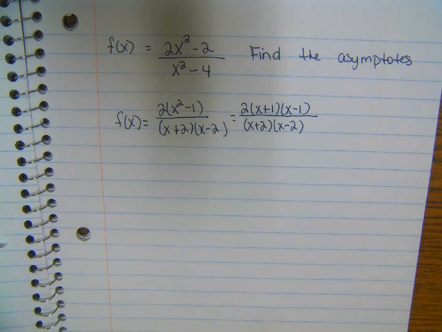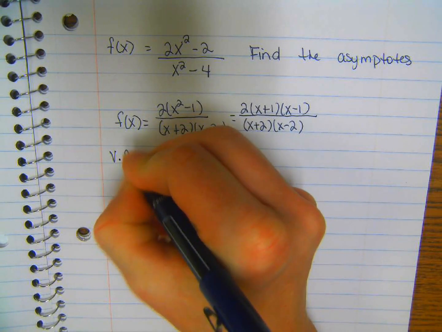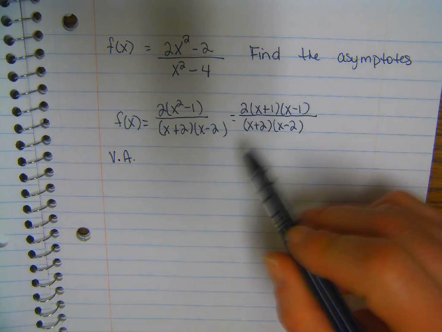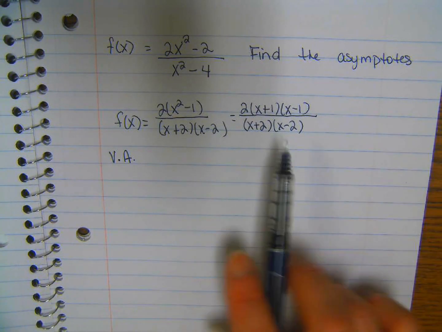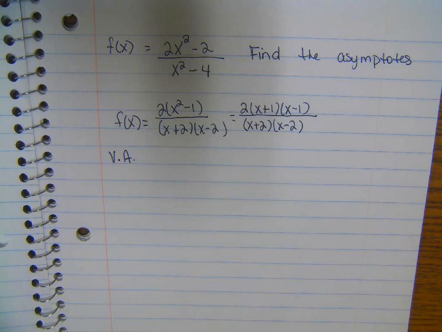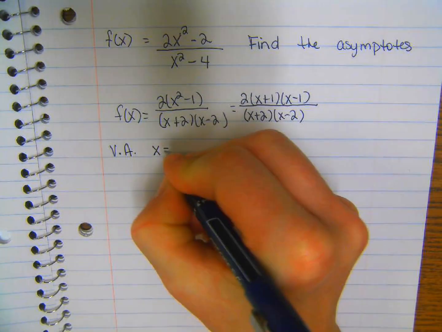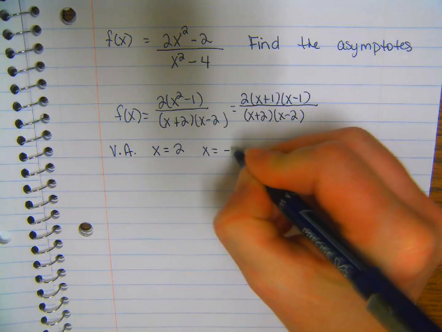I didn't. So vertical asymptotes, I have them memorized, but if you look at your foldable, it says in factored form, reduced form. Is there anything I can cancel, by the way, on this one? No, so there's no holes in the graph. They are the zeros of the denominator. What would make the denominator 0 here? X equals 2, x equals negative 2.